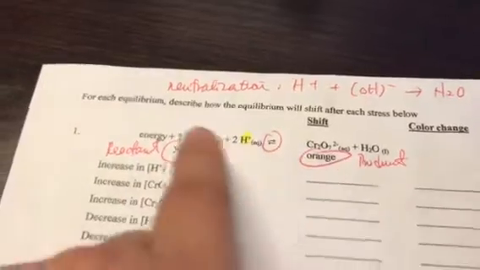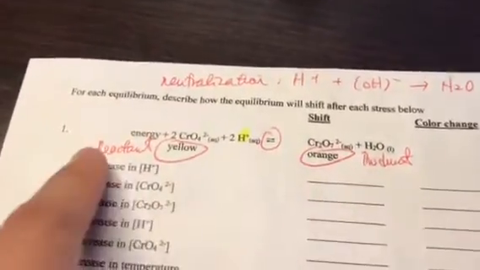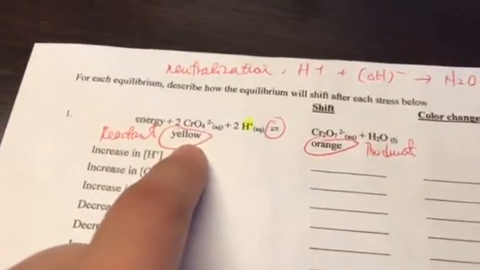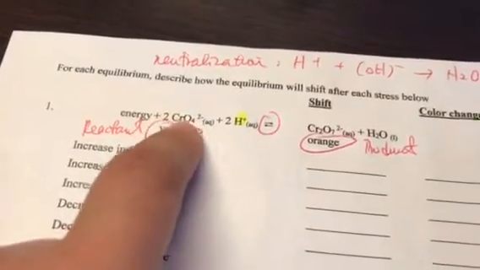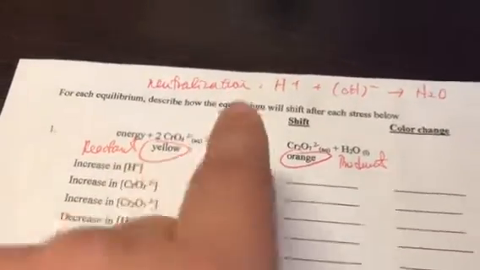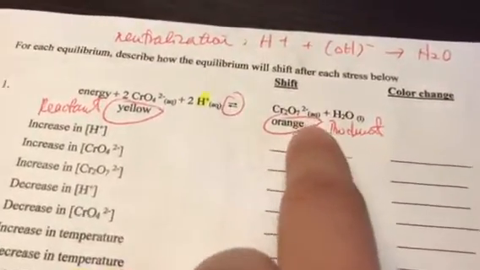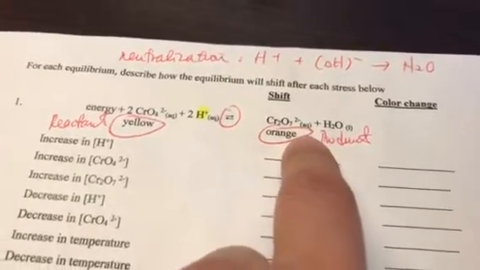Now here, we keep talking about whether we prefer product or prefer reactant. If you want to shift to the reactant, it will form yellow color, because ClO4 2- is yellow color. If your equilibrium favors the product side, one of the products will be orange color, because Cl2O7 2- is orange color.